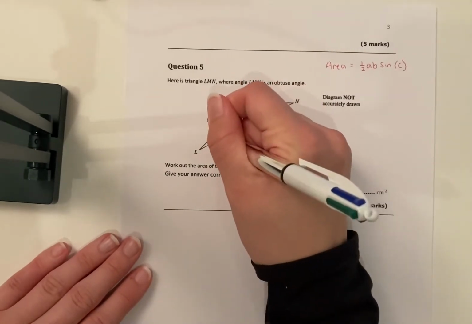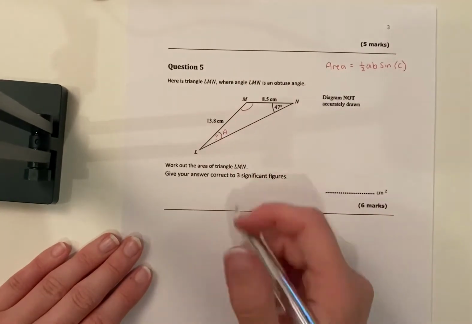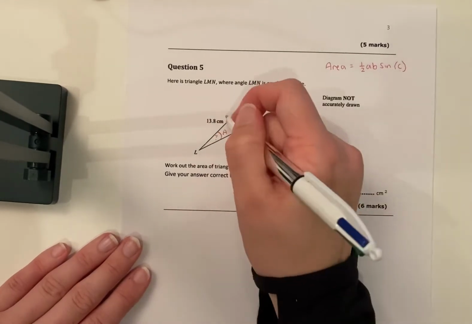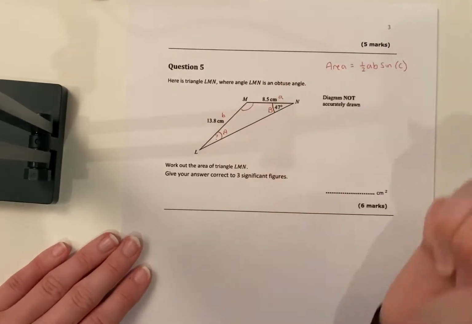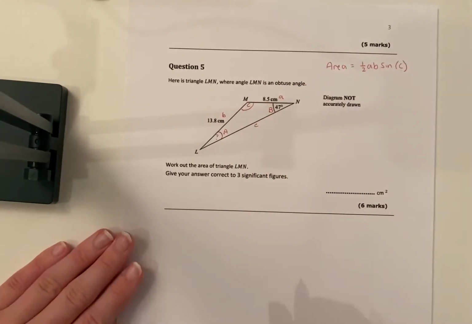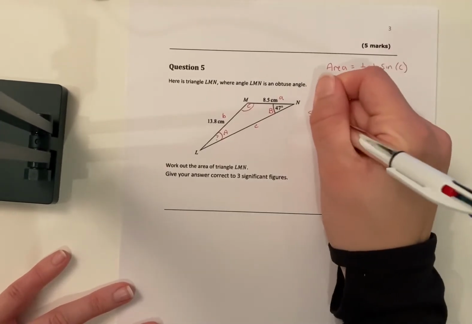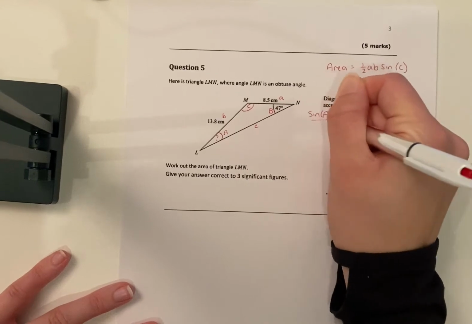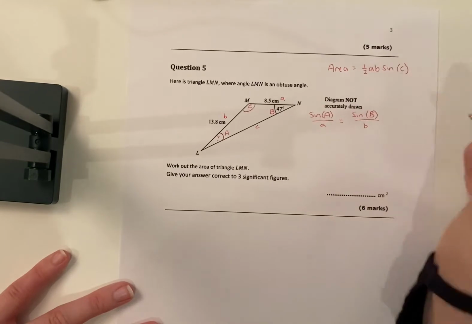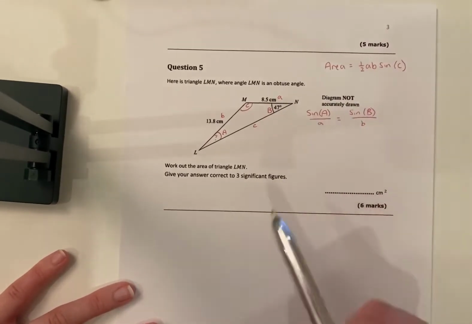I'm going to call the angle I'm trying to find now, the one with the question mark in it, angle A, which means that the side opposite will be a. This side here is b, which means that the angle opposite is B. And I could label on C if I want to. Let's do that. We've got little c and big C. So just a reminder of the sine rule: sine A over a is equal to sine B over b. We can write that the other way around, just remember, but because I'm trying to find an angle, I've chosen to use sine of the angle on top.